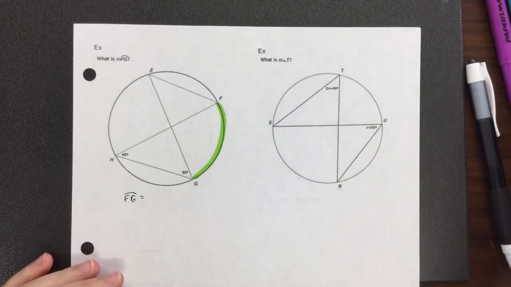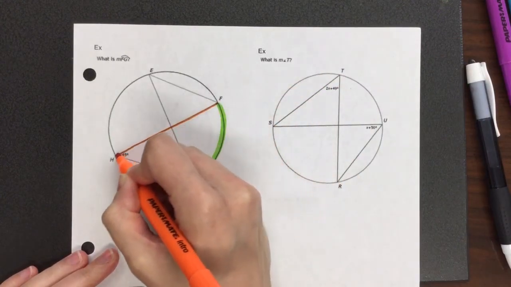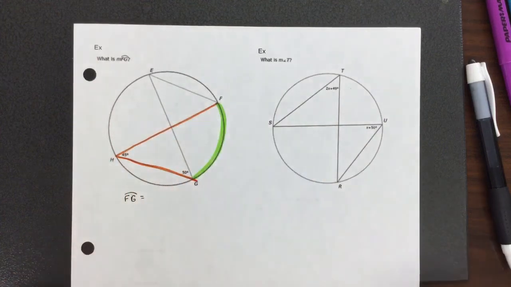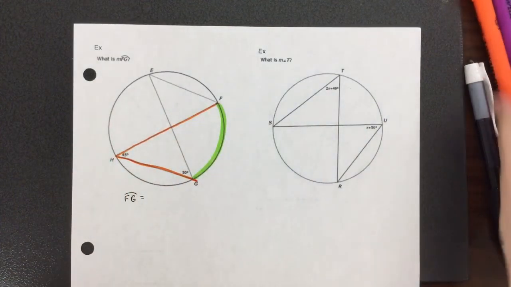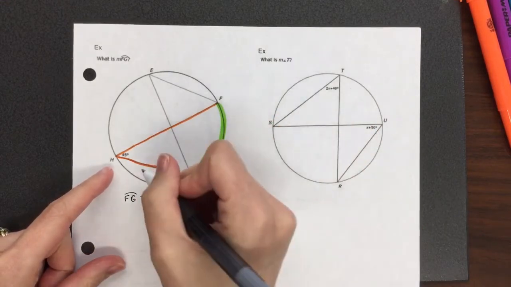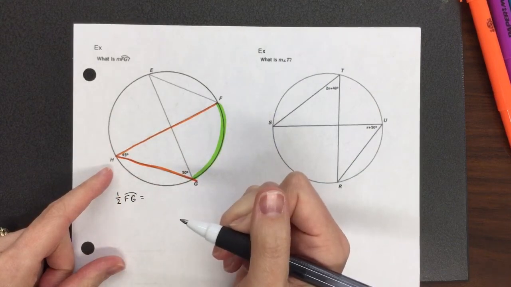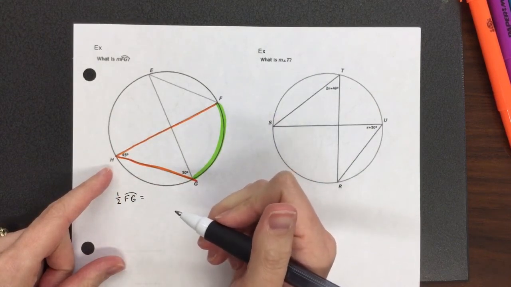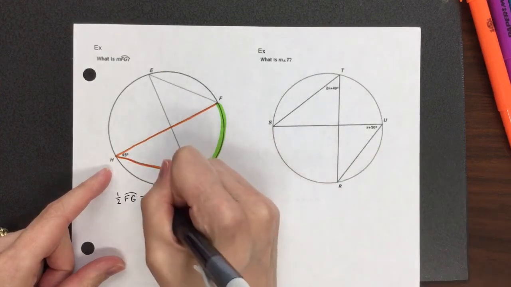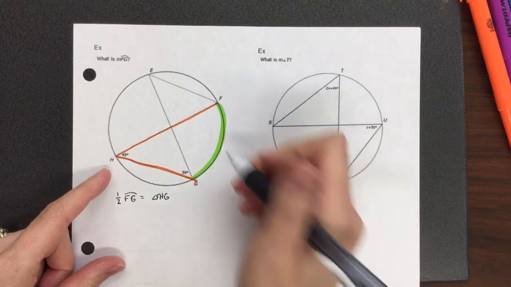So to find the inscribed angle, you're looking for the two chords that intercept whatever arc they're looking for. So this arc right here is going to be, if we use that inscribed angle theorem, angle FHG is going to be equal to half the arc.